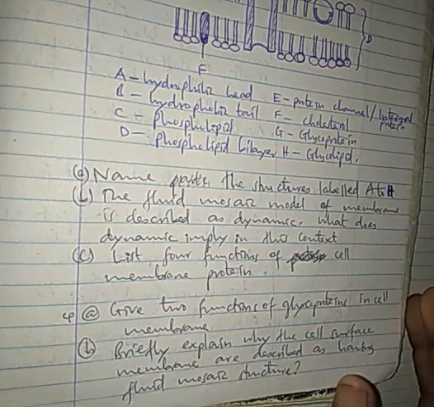Question B: the fluid mosaic model of the membrane is described as dynamic. What does dynamic imply in this context? That is what we said, that the proteins always move around, or they are floating over the mosaic. So that is what the term dynamic means. List 4 functions of cell membrane proteins. Give 2 functions of glycoproteins in the membrane. Briefly explain why cell surface membranes are described as having a fluid mosaic structure.